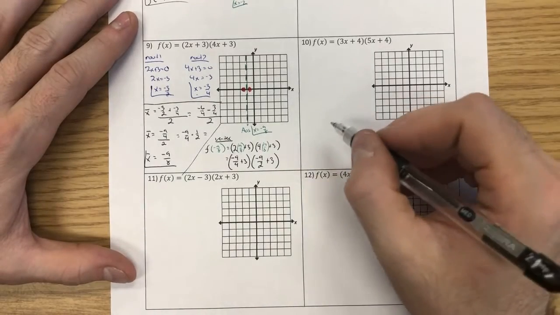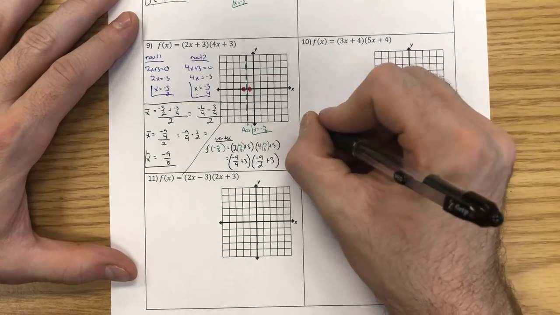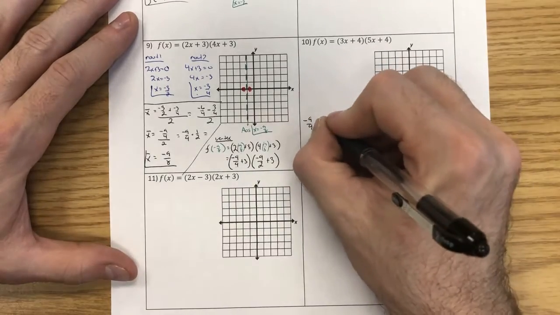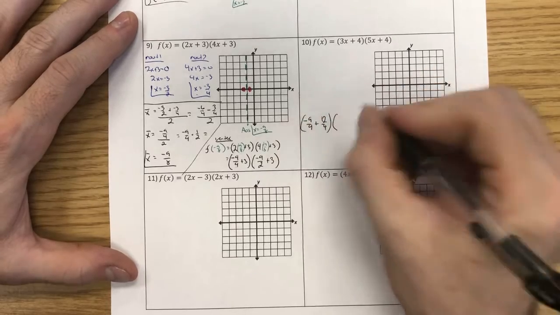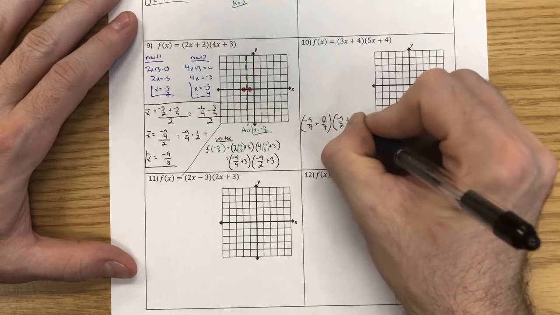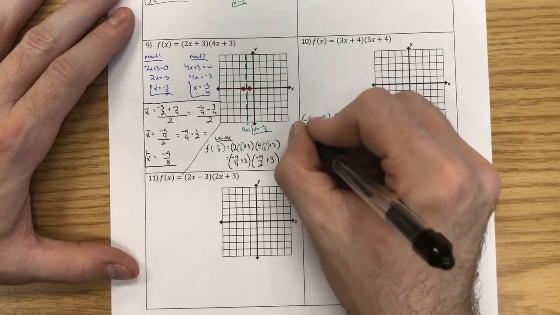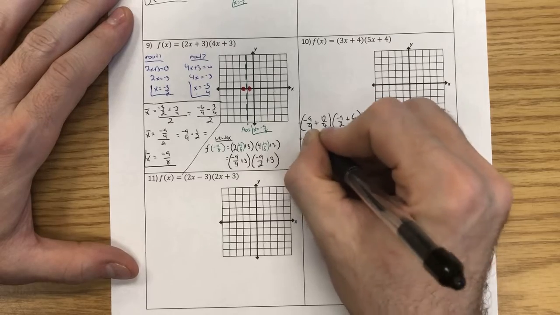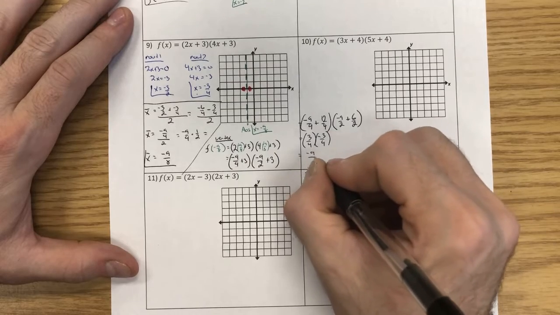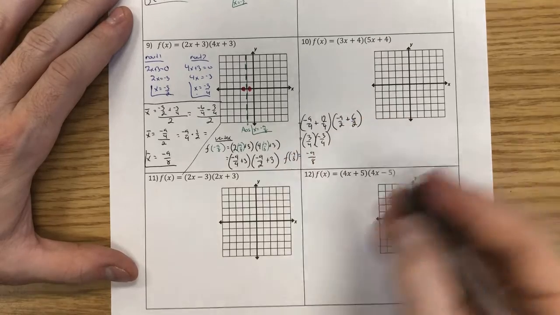I'll come up over here into this box to give me some room. I know that to add these two, I need them to be common. So that's going to be -9/4 plus, well, if I turn 3 into a fourth, that's going to be 12/4. And over here, if I turn 3 into a half, that's going to be -9/2 plus 6/2. So getting these together, I have 3/4 times -3/4, which is going to give me a -9/8. So my f of -9/8 is -9/8.